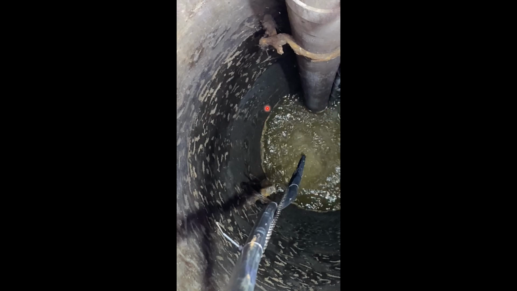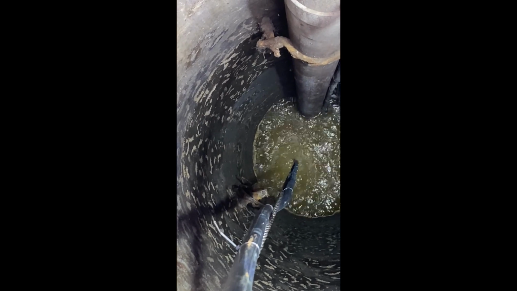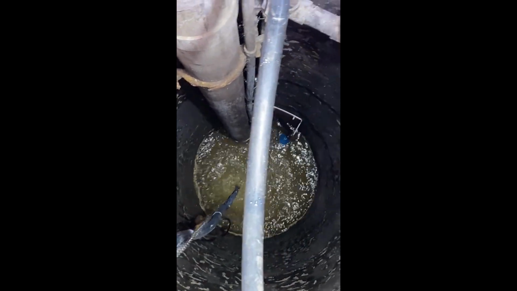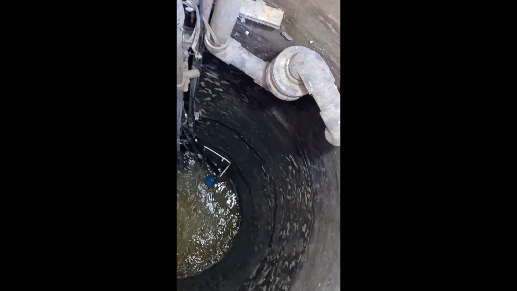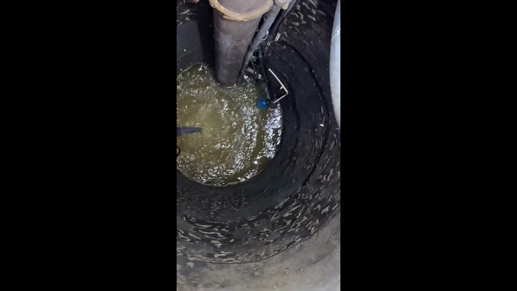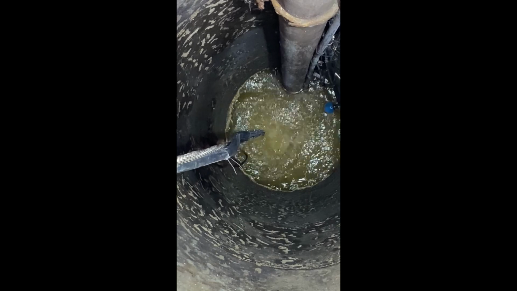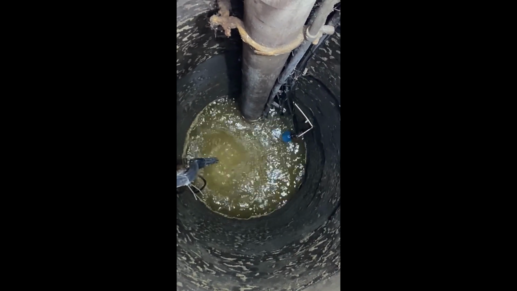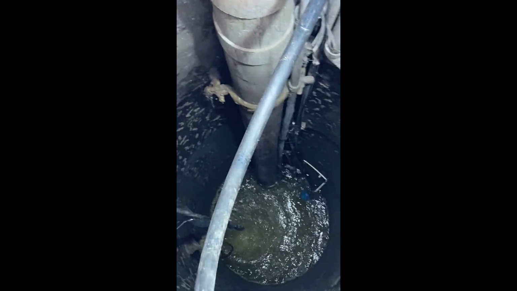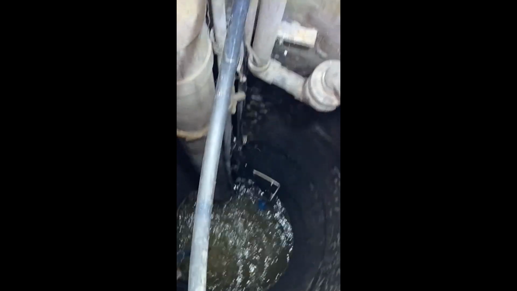But another thing I want you to focus on is right here, there is a ring of grease that has been attached to the sidewall of this wet well. And we will pay attention to that because in the next video, we watch it disappear. So we're a foot down from the top of the box.